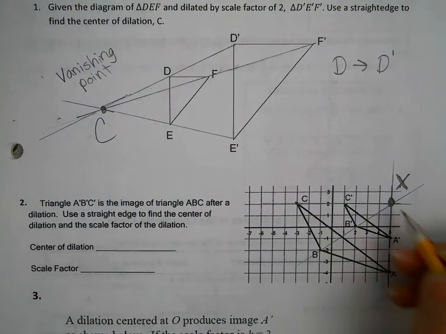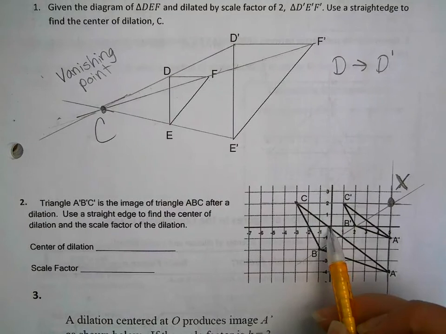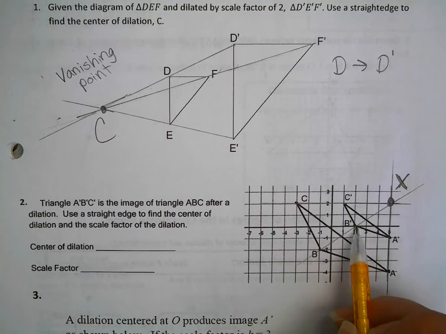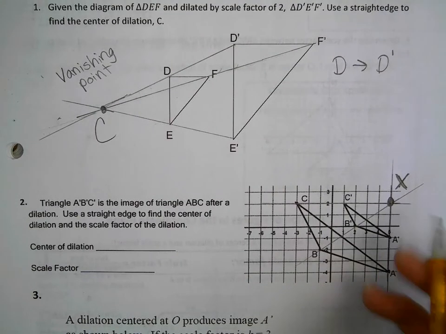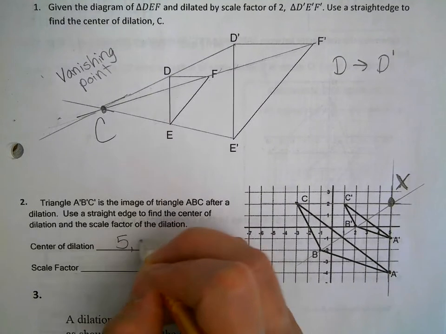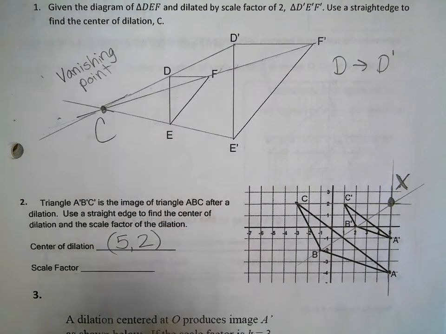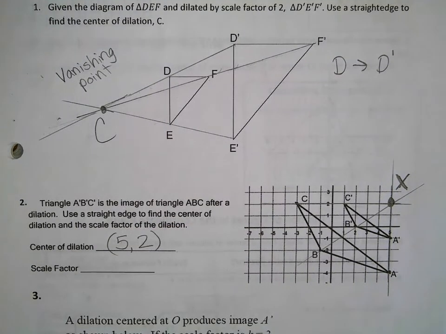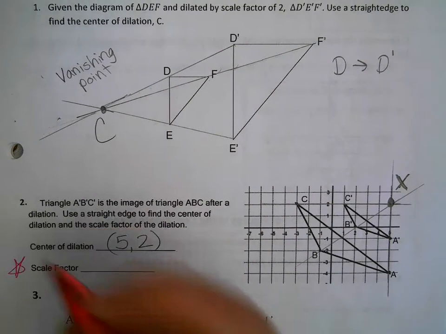So that point X, if we read it from the origin, is 1, 2, 3, 4, 5 over, 2 up. So the center of dilation is an ordered pair in our case for the coordinate plane question, and it's at (5, 2). Scale factor is the new piece.